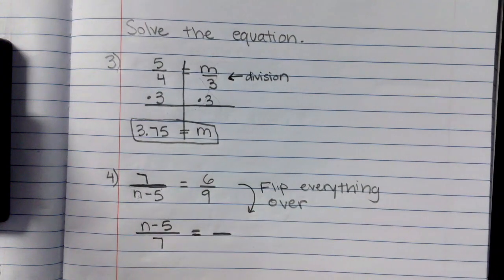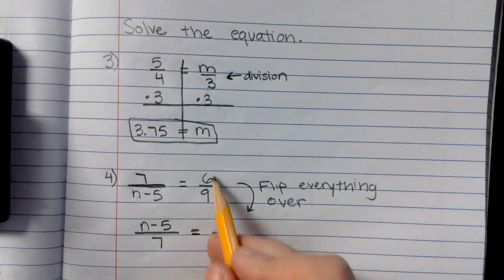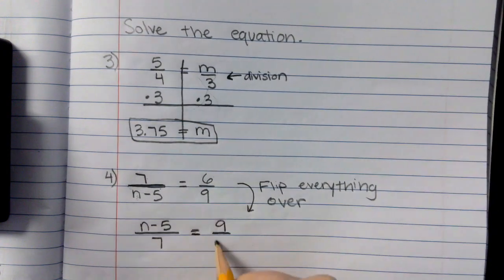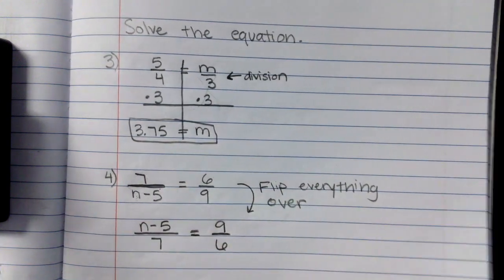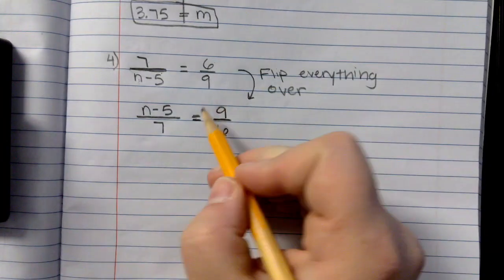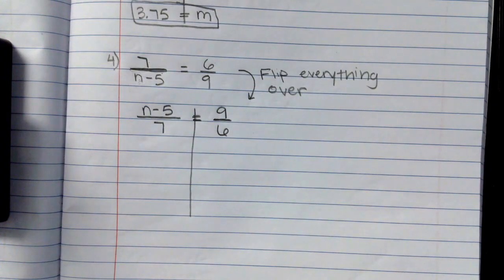Who would be like the best friend of the n? Who's hanging out with that n? The 5 is hanging out with the n, or the 7? The 5. They're hanging out on top together. It's like bunk beds. They're on top playing a game. I don't know. That was weird. So we're going to get rid of the 7 first. How do we undo a dividing by 7? Multiply by 7. Yeah, opposite of divide is multiply. So I'm going to do times 7 times 7.